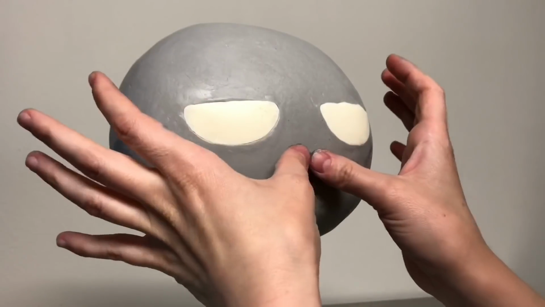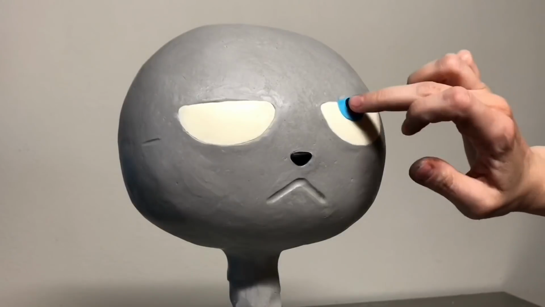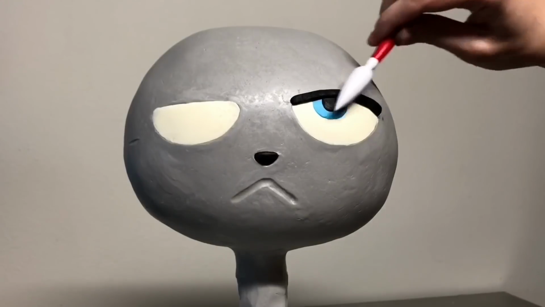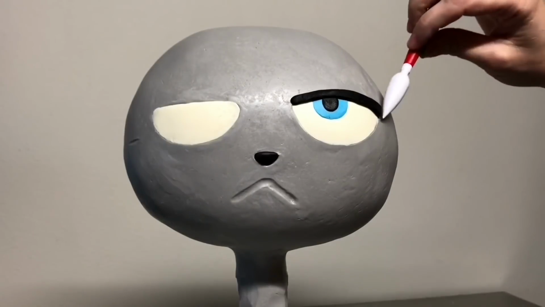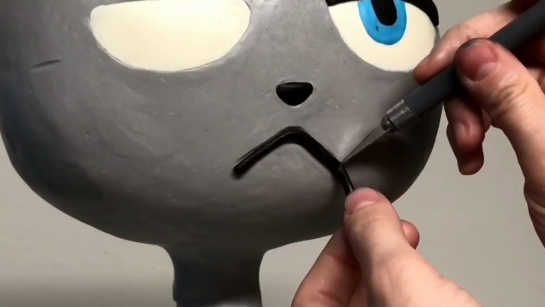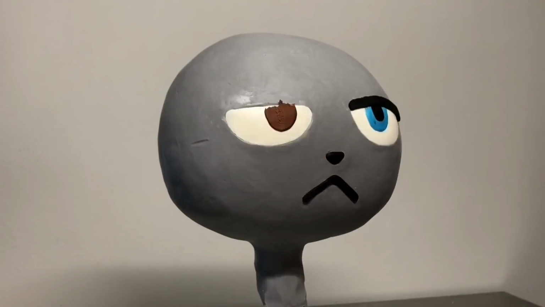Here I'm adding facial features with modeling chocolate. So I've got white modeling chocolate for the eyes, the nose and mouth are black. Raymond has what is called complete heterochromia, and that means that his eyes are two completely different colors. So his right eye is brown and his left eye is green.